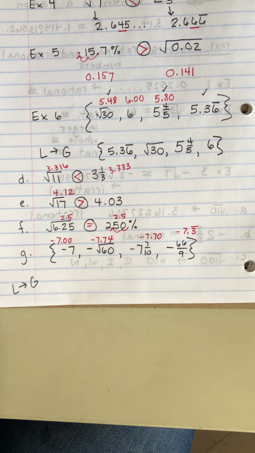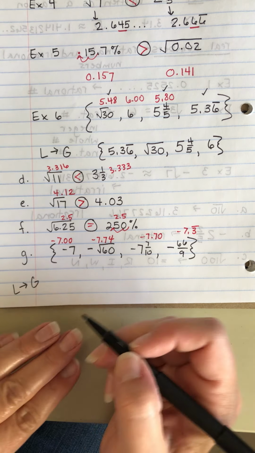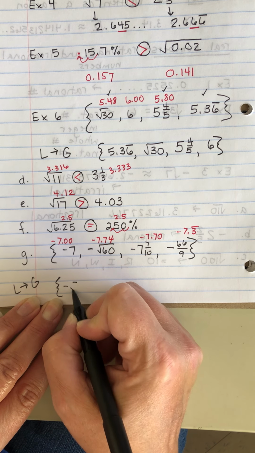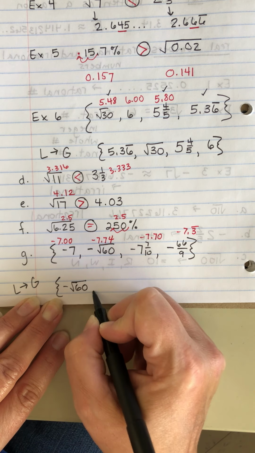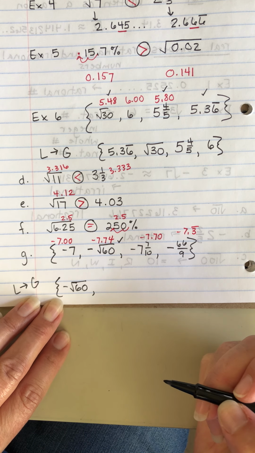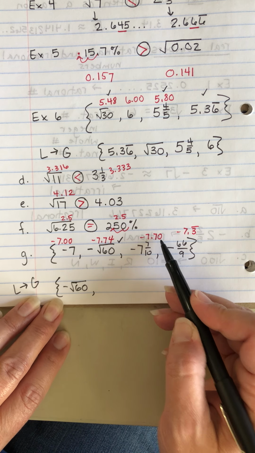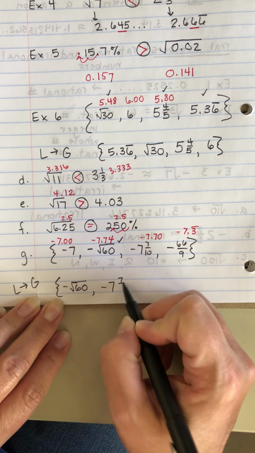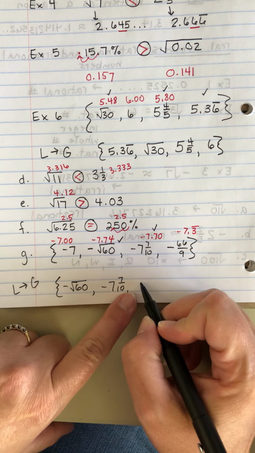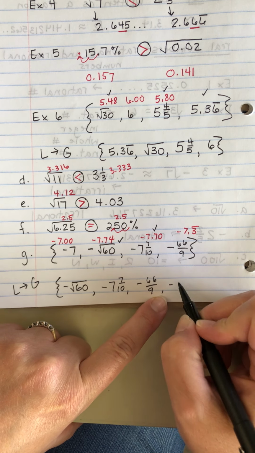Okay, in order from least to greatest. The smallest is actually the biggest. So the biggest is negative square root of 60. Check. Then negative 7 and 70, which is negative 7 and 7/10. Check. The next largest is negative 66 over 9. And after that is negative 7.